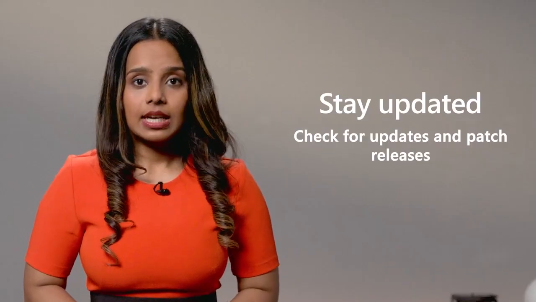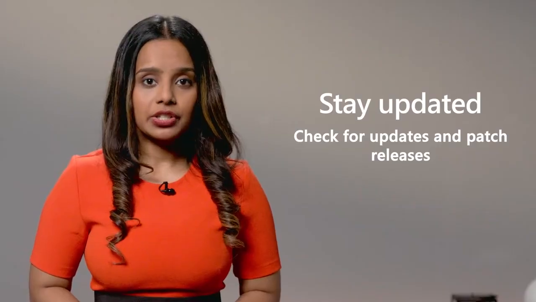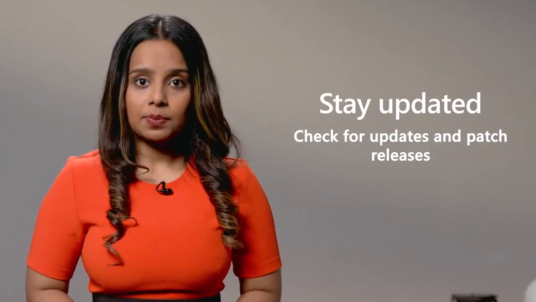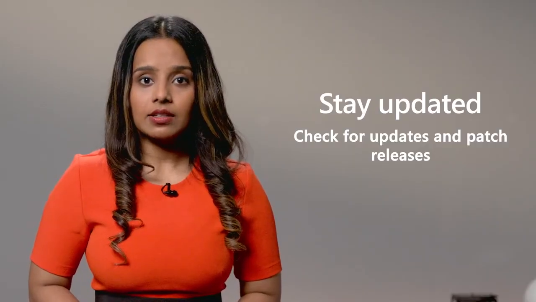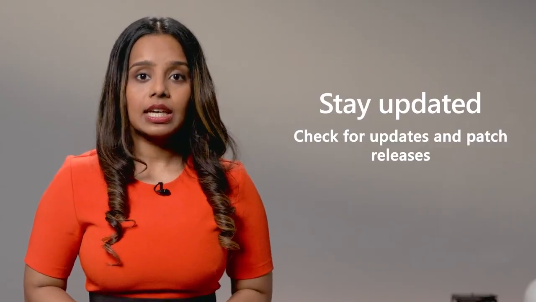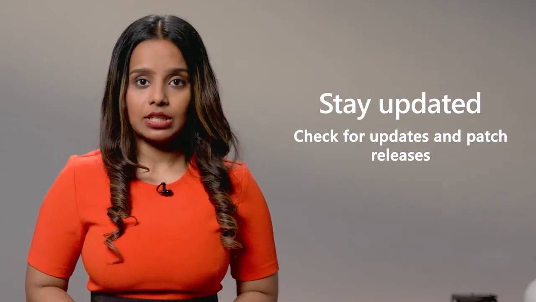A best practice is to stay updated with the latest versions of dependencies. Developers should regularly check for updates and patches released by the providers of the dependencies. Updating to the latest versions helps mitigate known vulnerabilities and security issues.